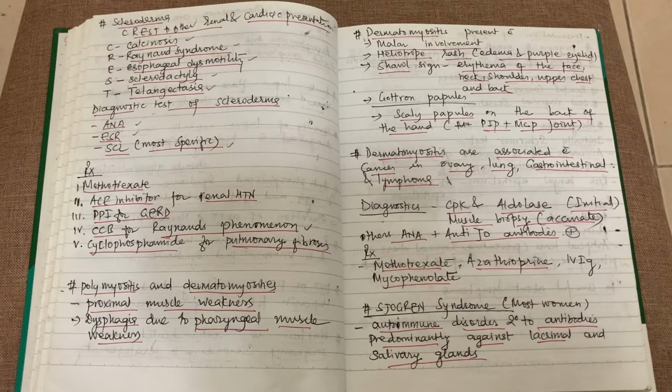Shawl sign is seen in dermatomyositis, erythema, that is erythema of the face, neck, shoulder, upper chest and back. Gottron's papules, scaly papules on the back of the hand, especially proximal interphalangeal joint and metacarpophalangeal joint. Dermatomyositis is associated with cancer in ovary, lung and gastrointestinal and lymphoma.